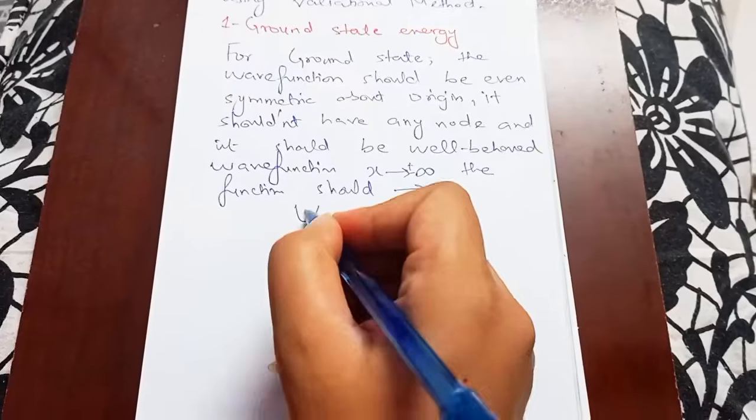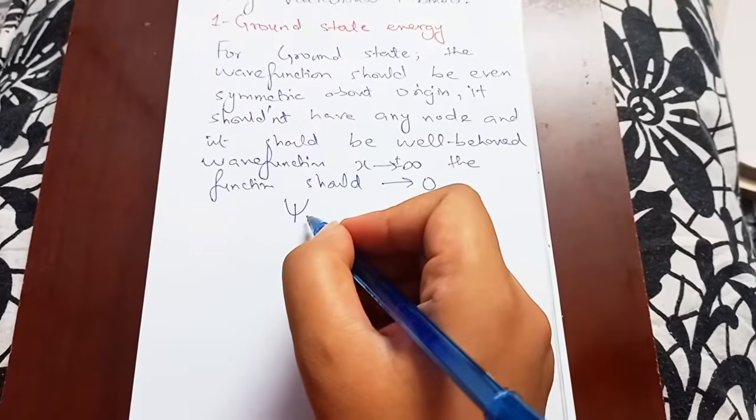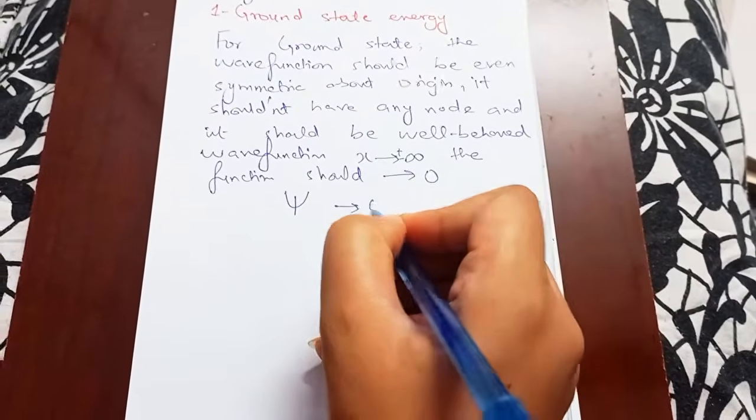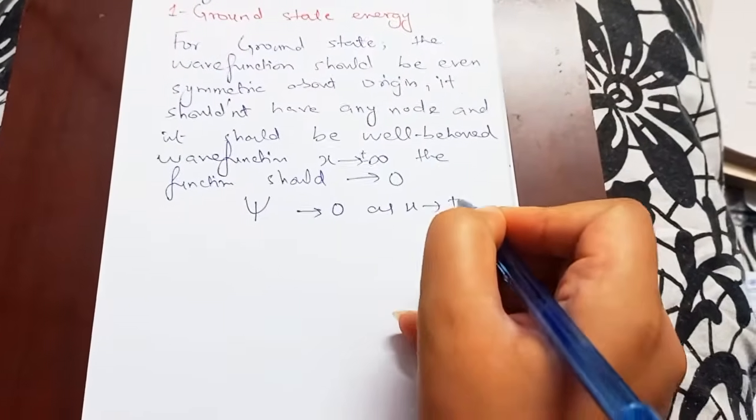It means that the psi that we are going to suggest here should approach 0 as x approaches plus or minus infinity.